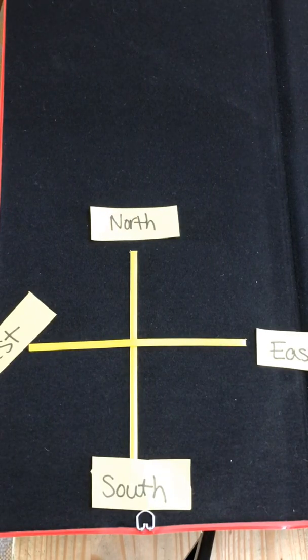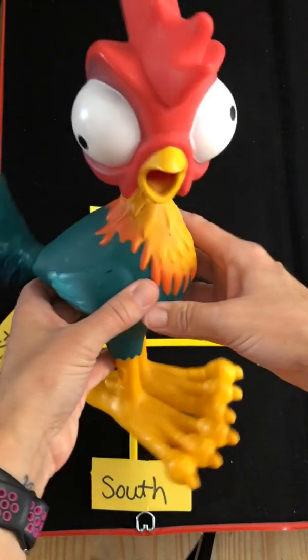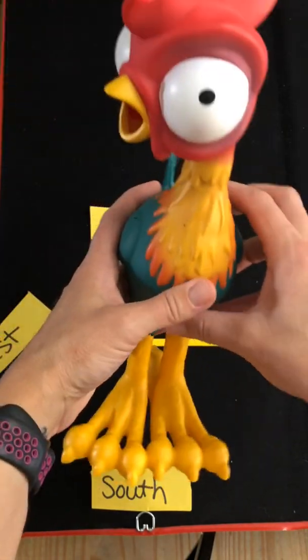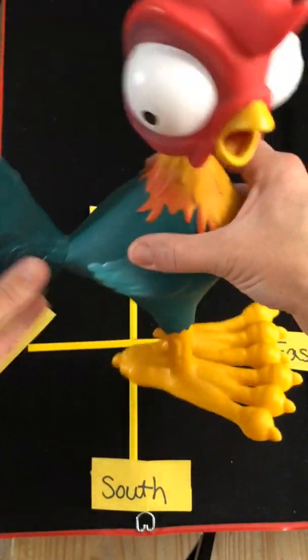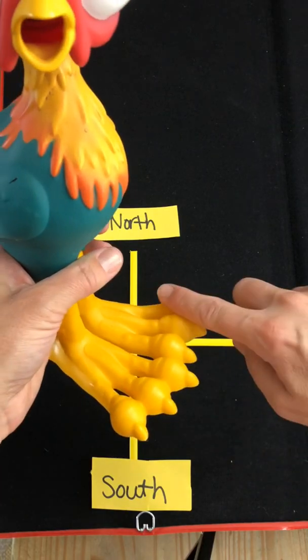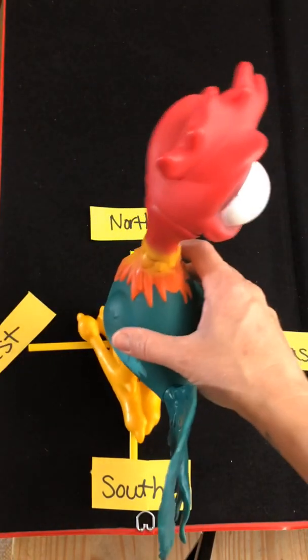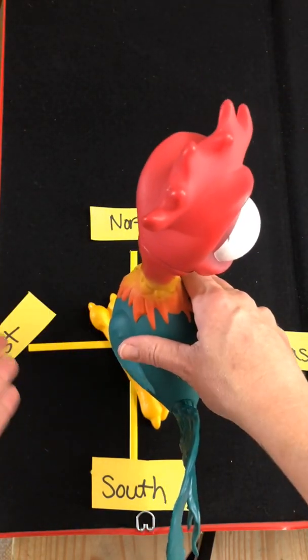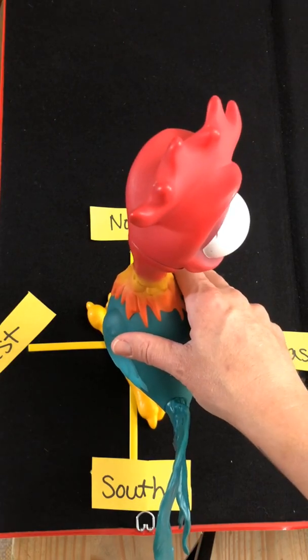And see if our students can do that. Okay, I have a special guest to demonstrate what I want you guys to practice. This is Hey Hey, and Hey Hey has a little bit of a visual impairment, I think, but we're going to focus on his feet. So you can take your student and you can put tape on the ground. See, my dog doesn't like Hey Hey so much.